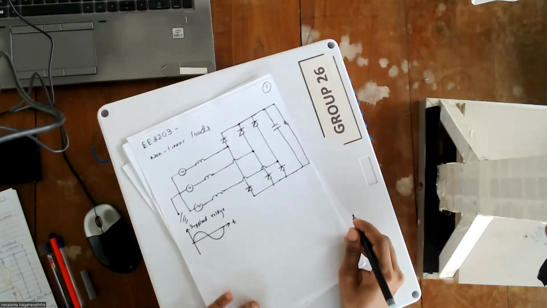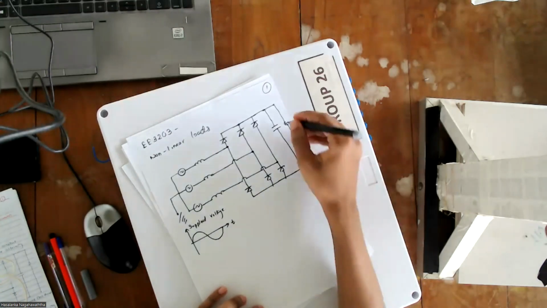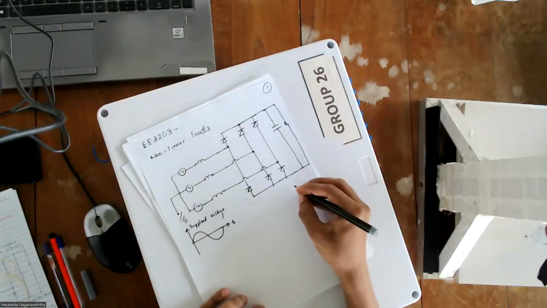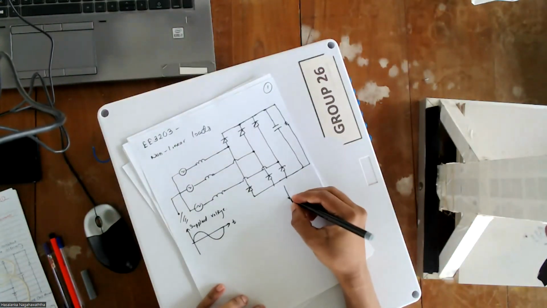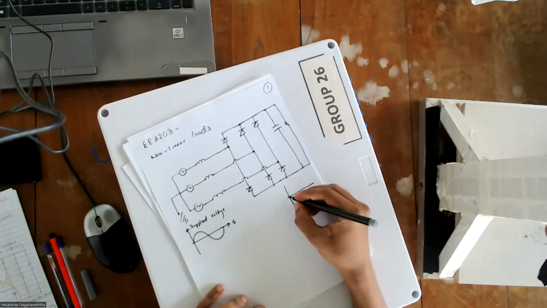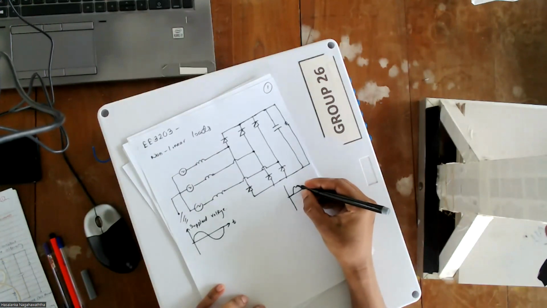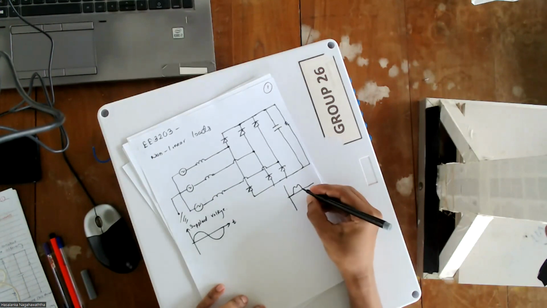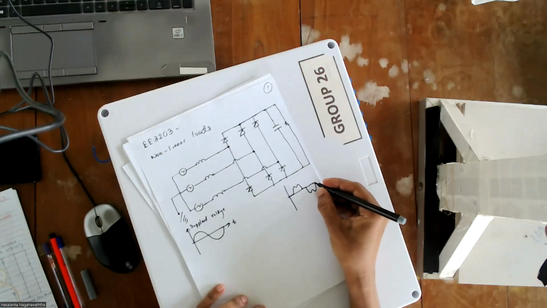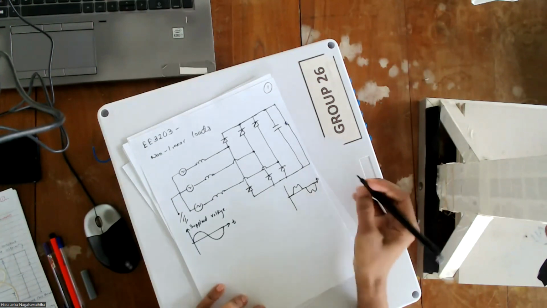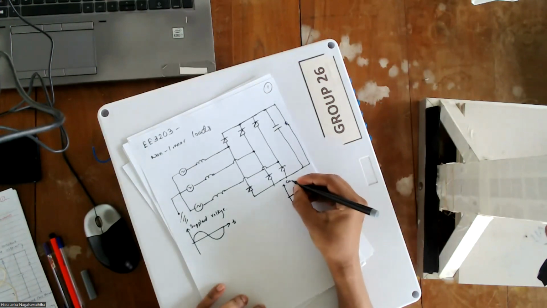The current flows through this load, and you can write it in this way. This kind of graph, and t, the current flowing through it.